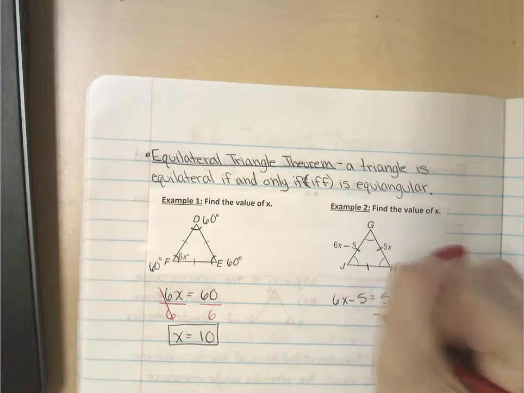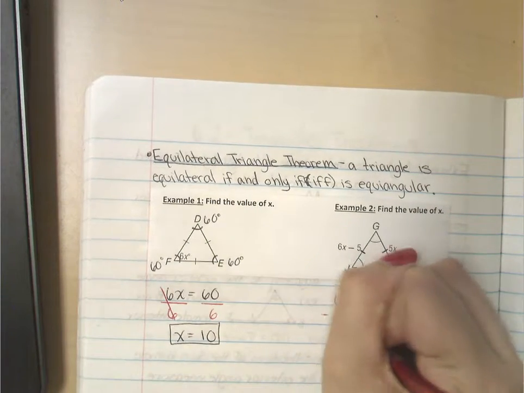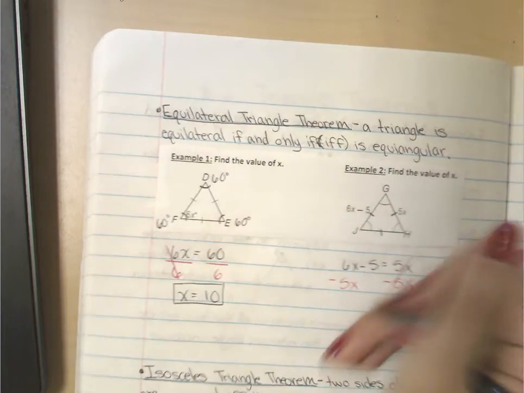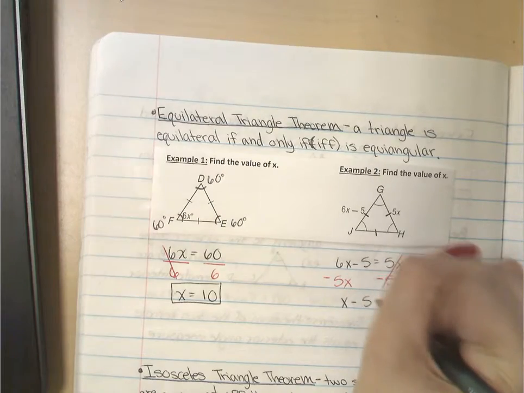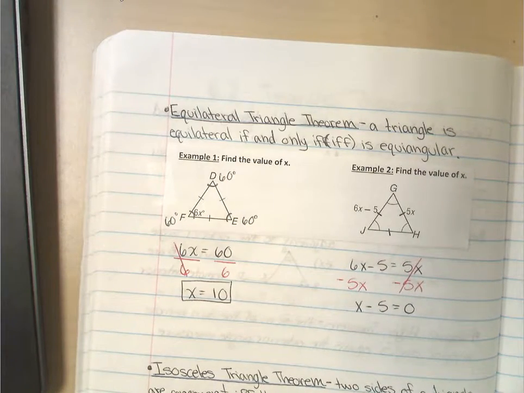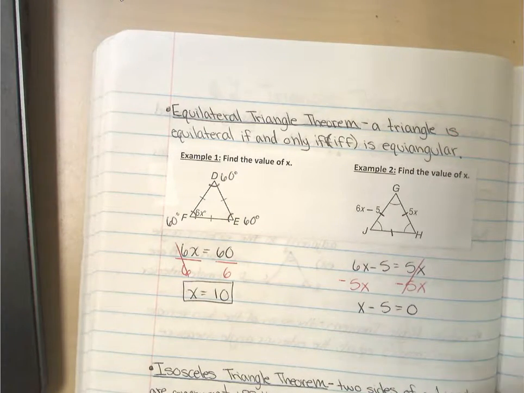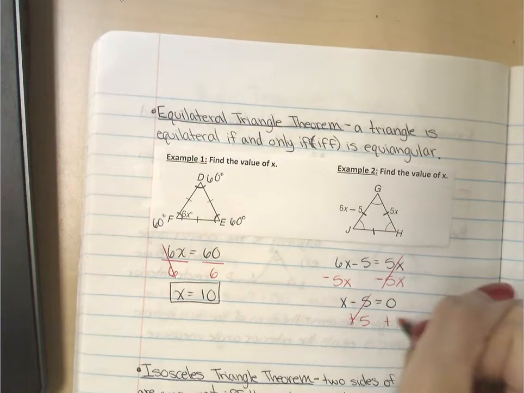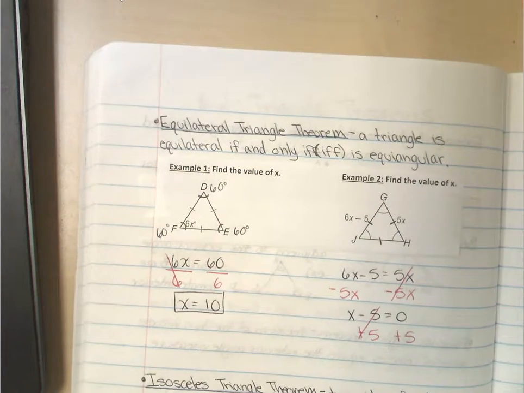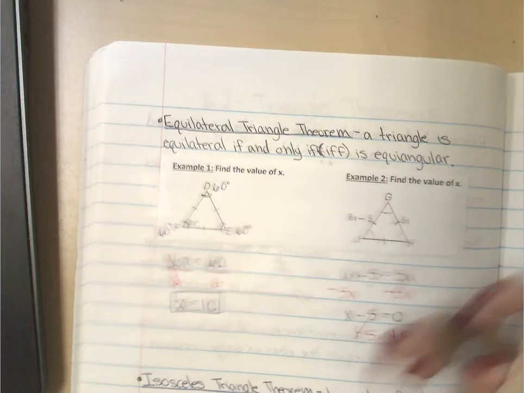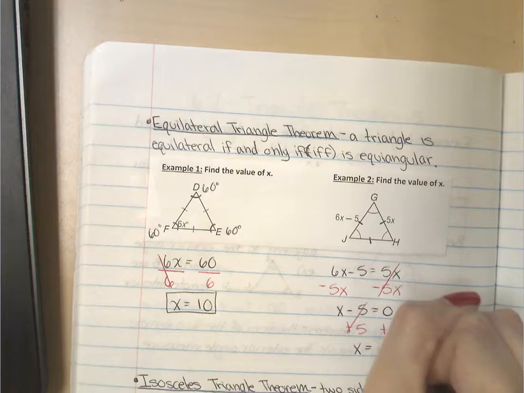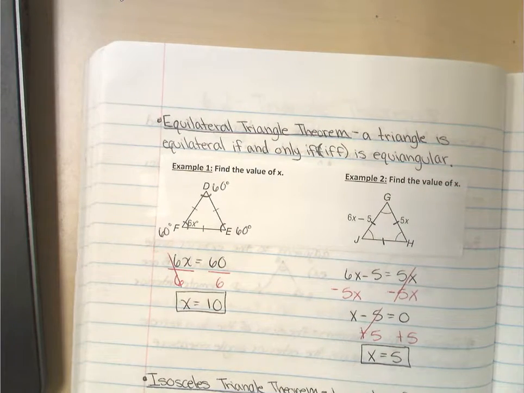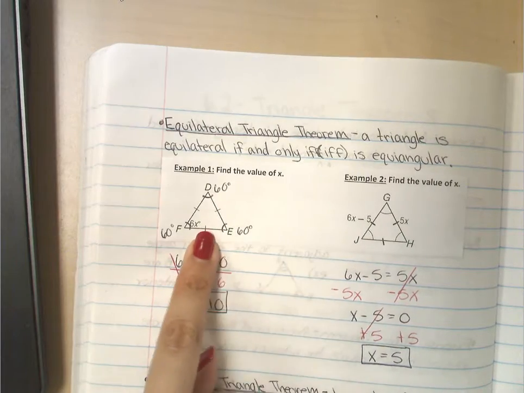I could do it this way, minus 5x on both sides. That's 0 because I canceled. Then I get rid of the 5 by adding it to both sides. And so I get x equals 5. Okay, so that's the equilateral triangle theorem. If it's equilateral, it's equiangular.